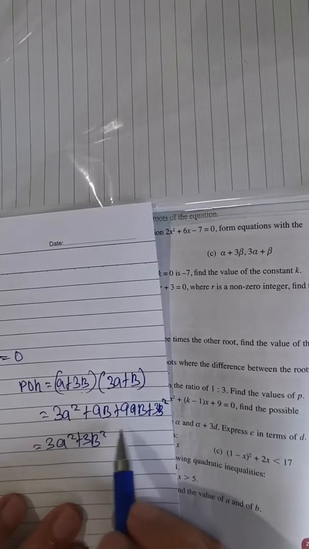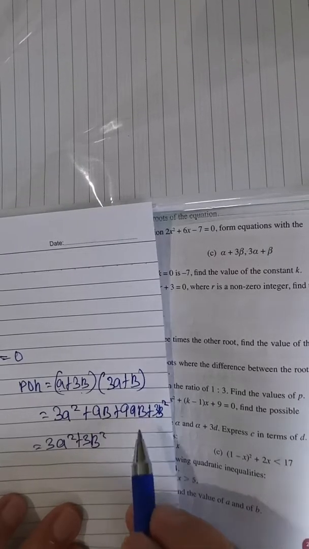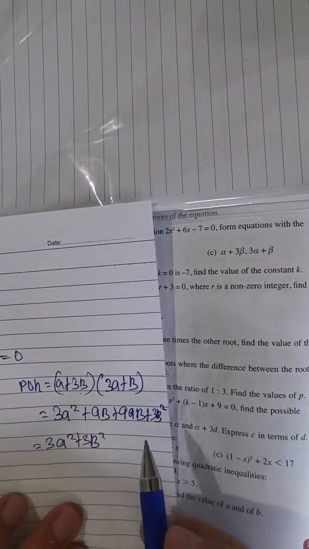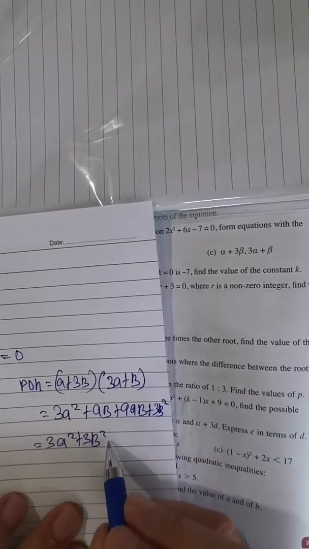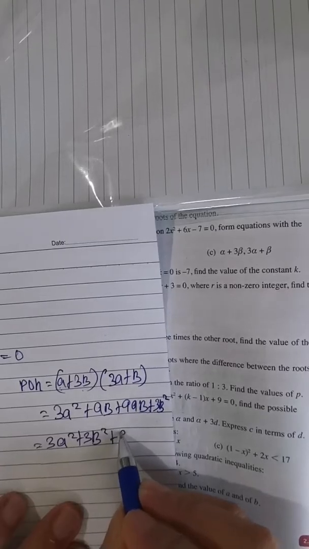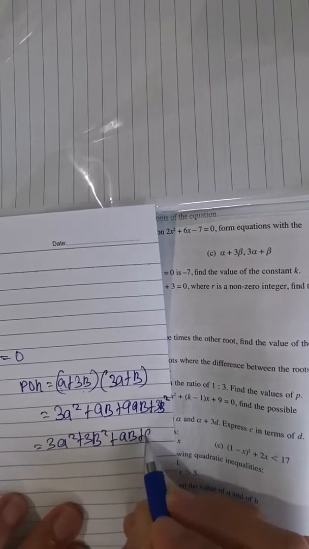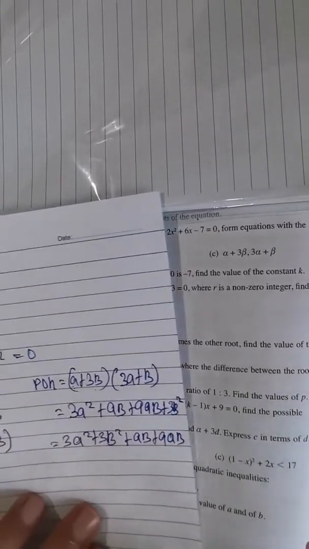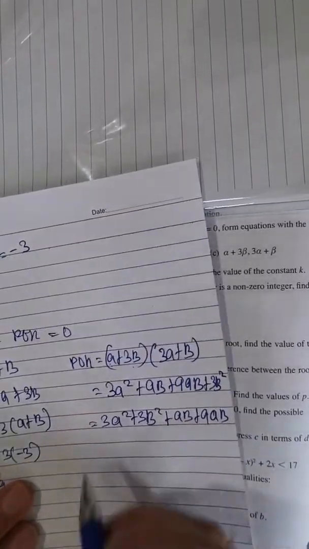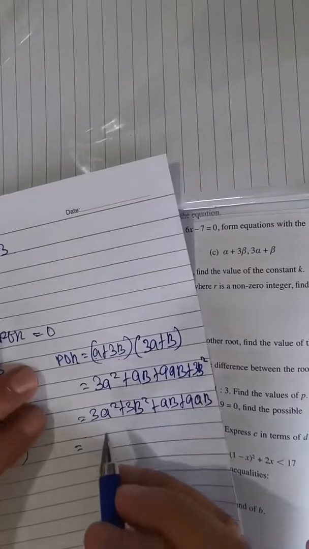Then we have alpha beta and 9 alpha beta, which need no factorizing, so alpha beta plus 9 alpha beta.